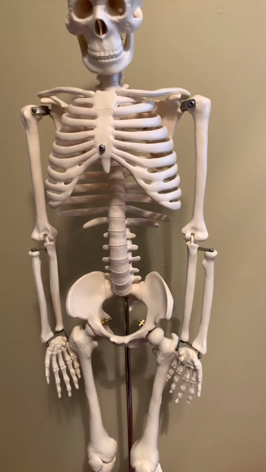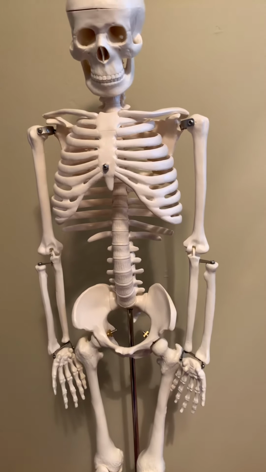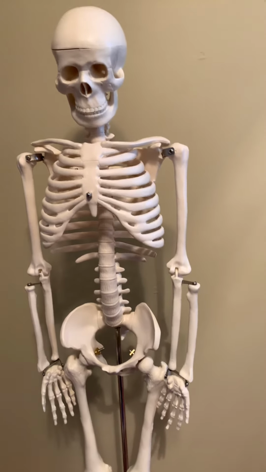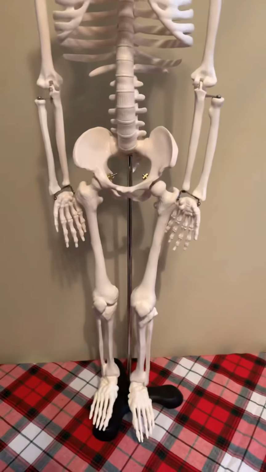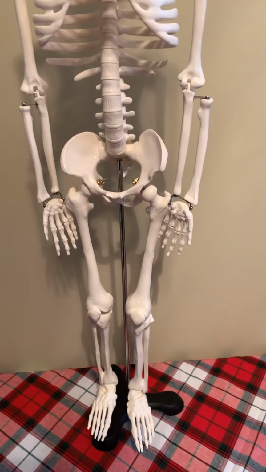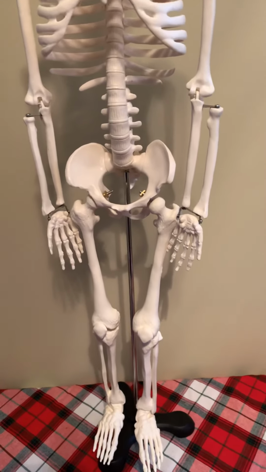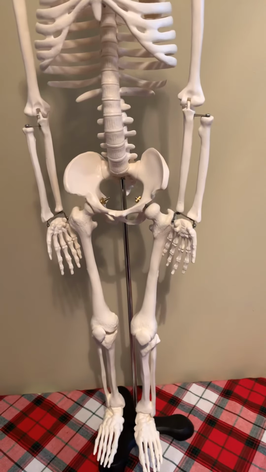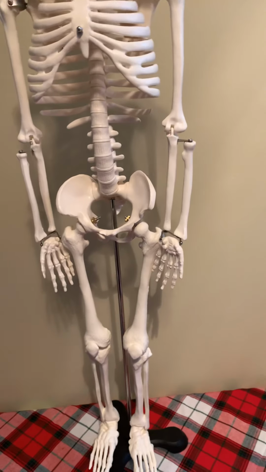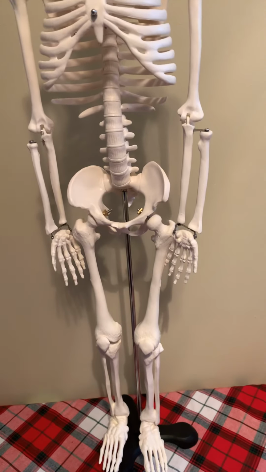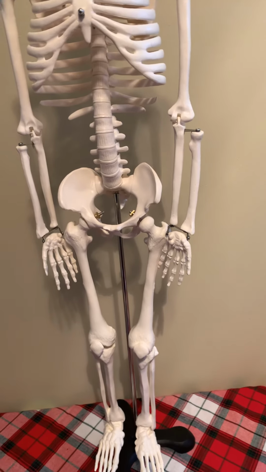Another example of a type of bone, as I mentioned before, would be a long bone. So long bones are, of course, longer than they are wide. The function of a long bone, though, is to support the weight of the body and facilitate movement. These bones are usually located in the appendicular skeleton.